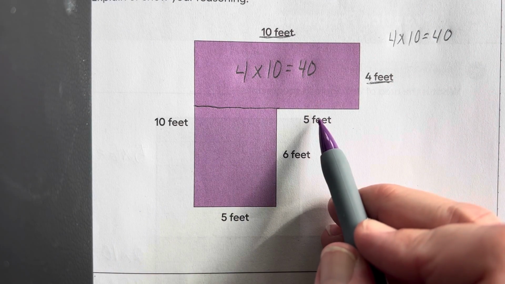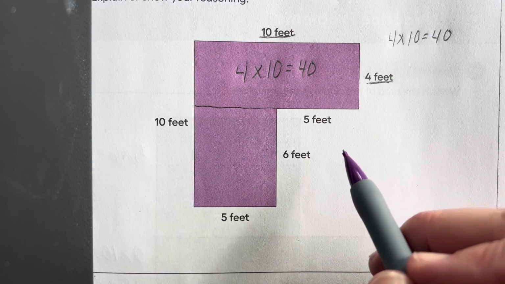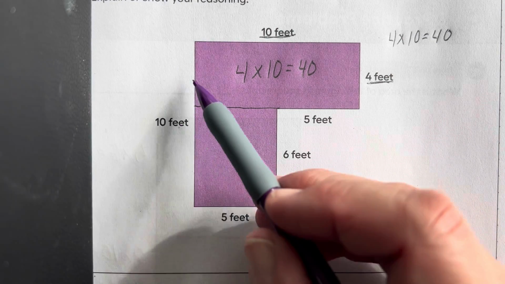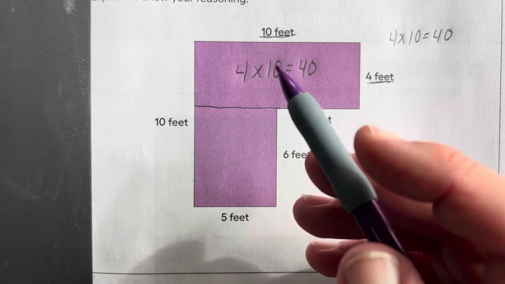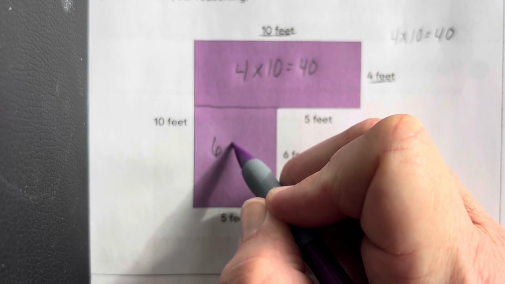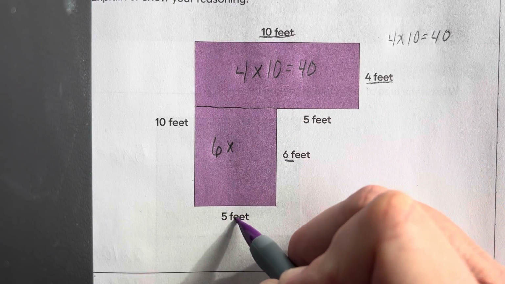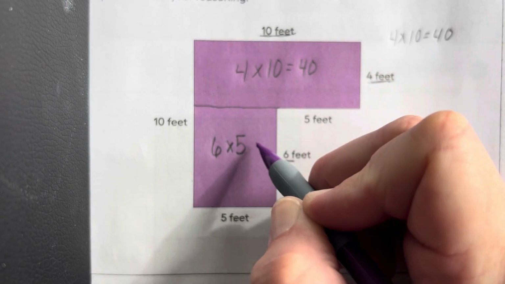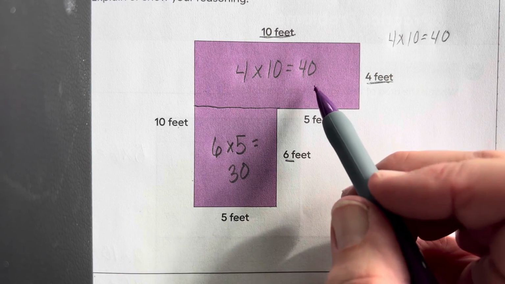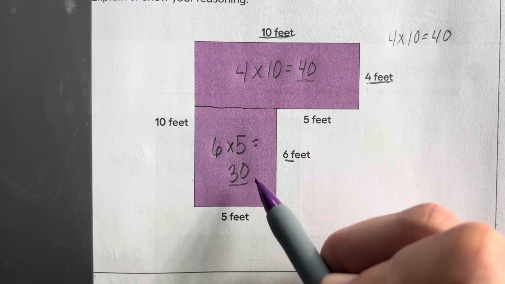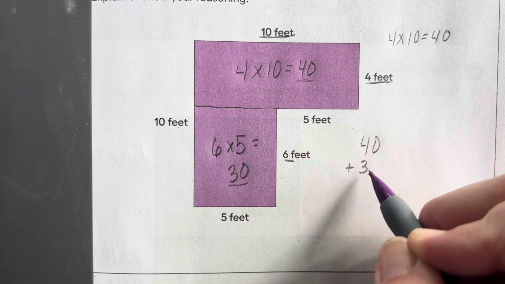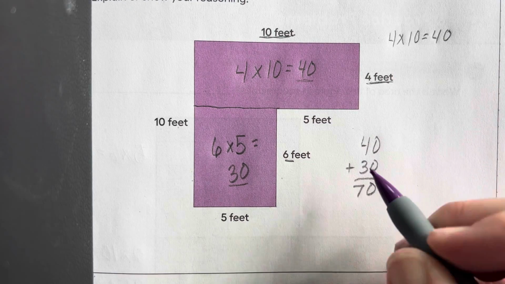Now we have all these extra measurements, and that's because we might decide to cut it here. But we only use the ones that are true for this section only. This part isn't true because that's the whole thing, and I've already used up some of it. This part is only for here, this measurement. So I'm going to use the 6 right here times this part because it's only for right here, times 5. 6 times 5 equals 30. I've done both parts. Now I have to recombine this amount plus this amount to get the area for the whole thing. So 40 plus 30 equals 70, and this is feet squared.